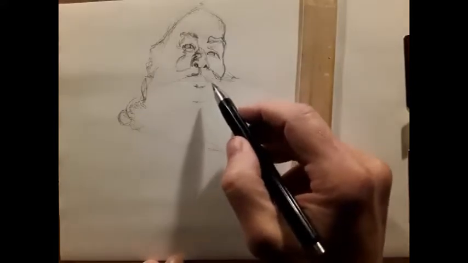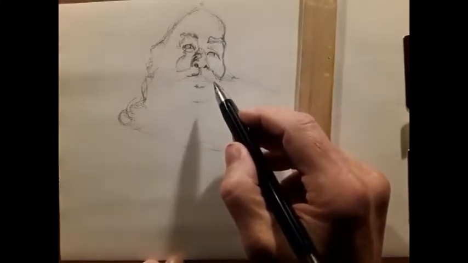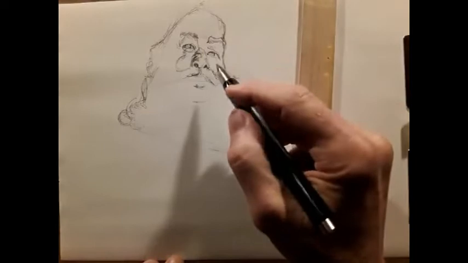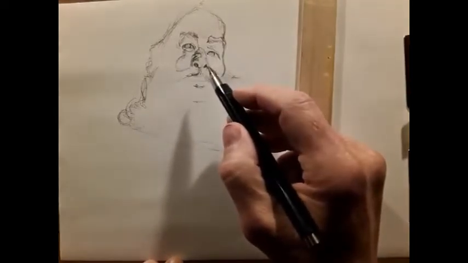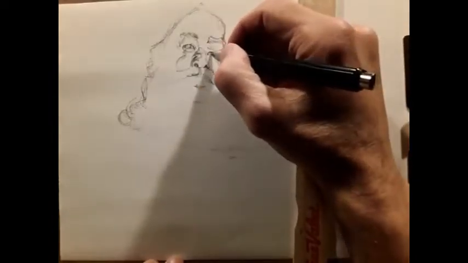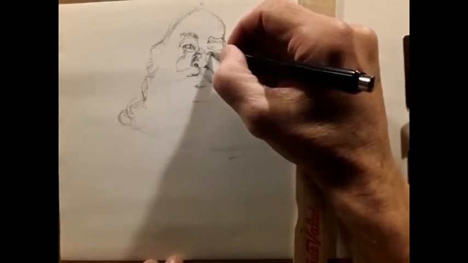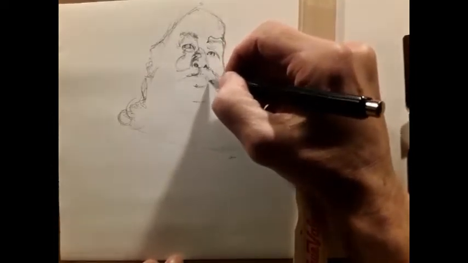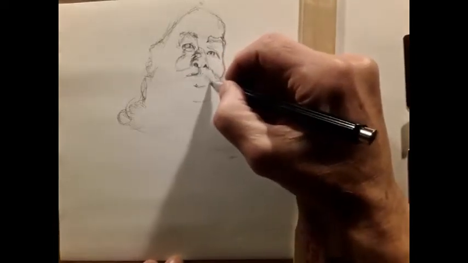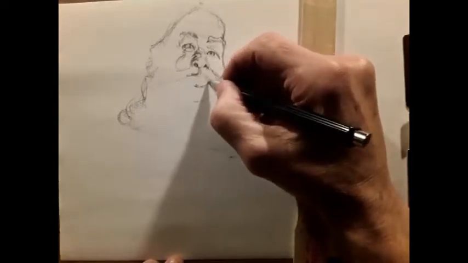Okay, and it's going to curve up to this part of the mustache, and horizontally it should meet up with the mustache at about this point under this center, about where the pupil is in this eye. So go straight down. That should be where this lip meets up with that mustache. Okay, got it there.